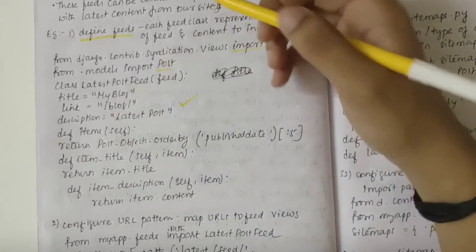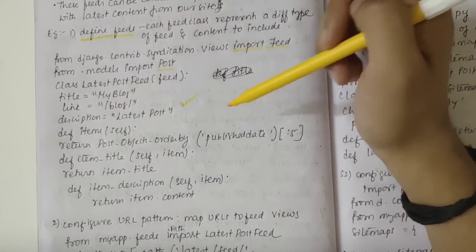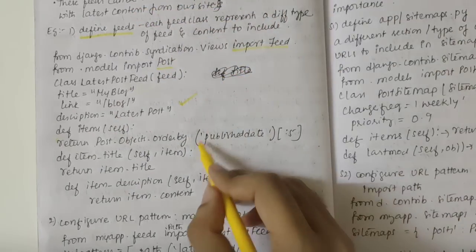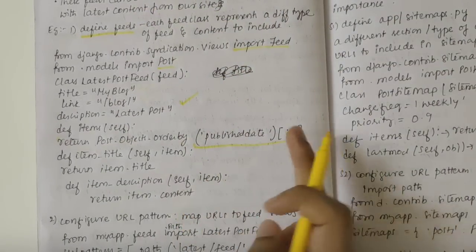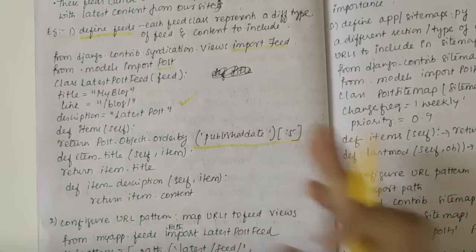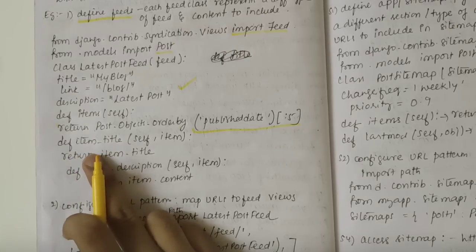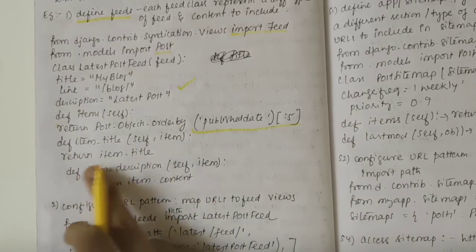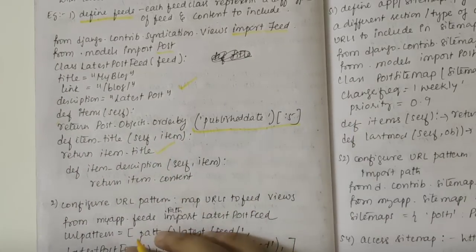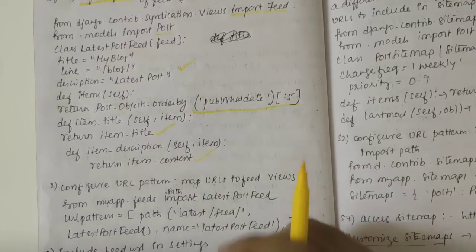I have to return the objects in the order of their publication date, so here I am specifying the publication date, and slicing from 0 to 5, so that 5 elements are printed out. Next we have def item_title(self, item). I am returning the item title here, and along with that I am also returning the item content.